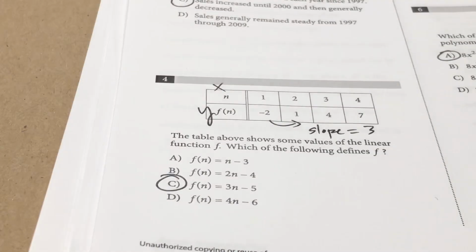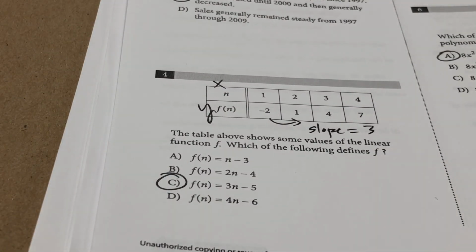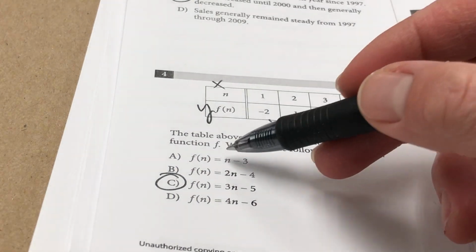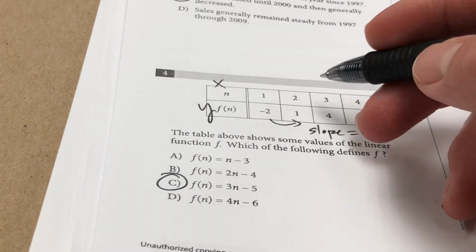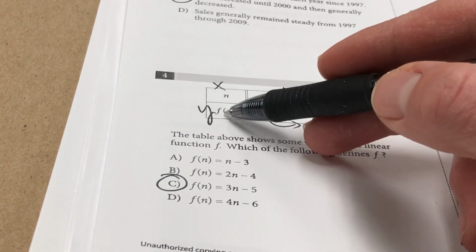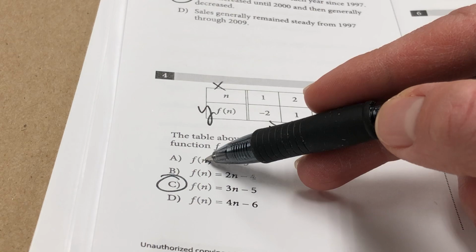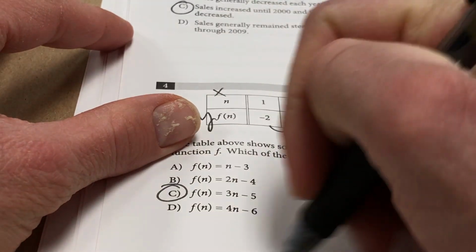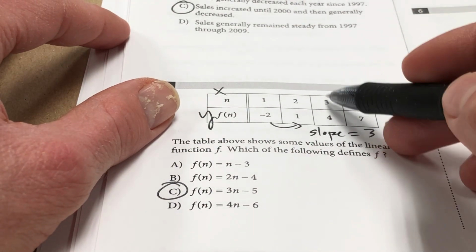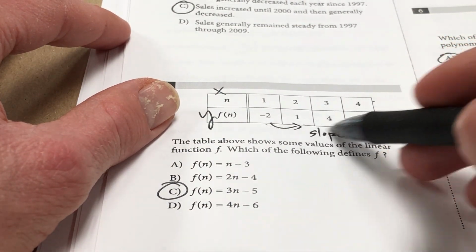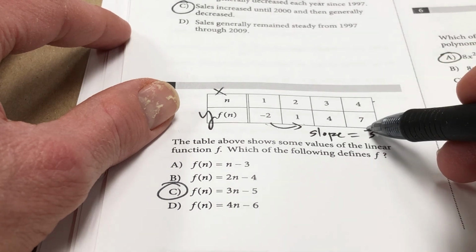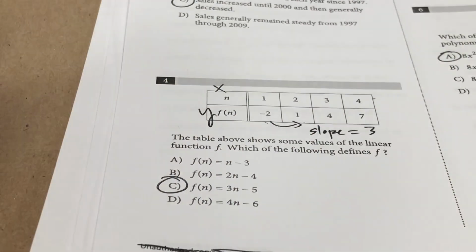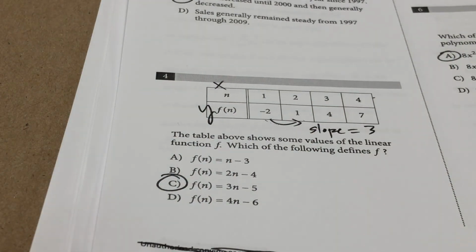All right, guys, on number 4, which of the following defines, again, f of n is f of x, same thing. Guys, this is slope-intercept form. And they all have different slopes, so you just need to figure out what the slope is. This is x and this is y. Why? Because it's always f of x. F of x. That's x and that's y. So these are all going up by 1, so y is getting bigger by 3 each time x goes up by 1, so the slope is 3. That's the only answer with a slope of 3. Okay, we can be wise, folks. We can be wise.